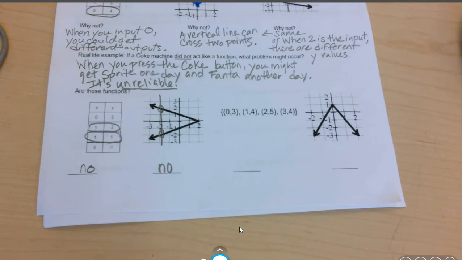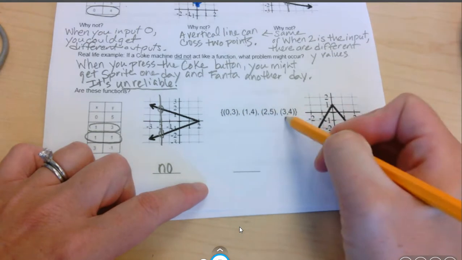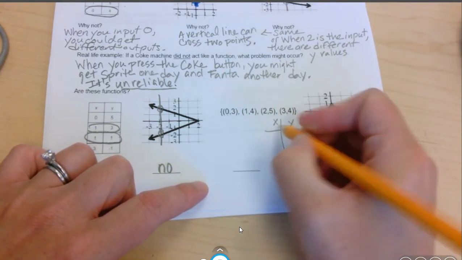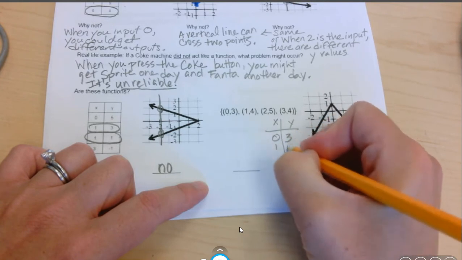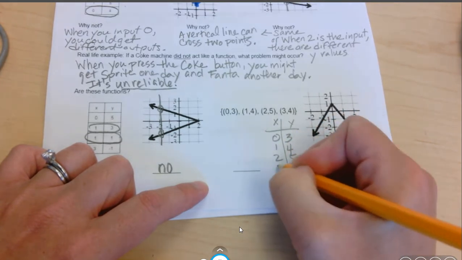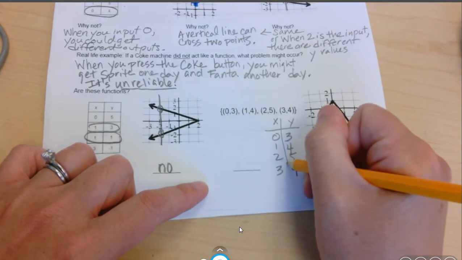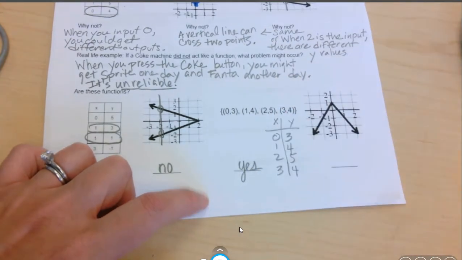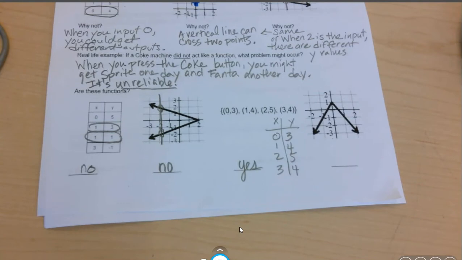All right, so Lonnie feels pretty sure about that, even though we didn't have any examples of this type. Does anybody else think it's yes? Kenny does? Okay, it is yes, because remember that you could always take these points and put them in a table. So you've got 0, 3, 1, 4, 2, 5, and 3, 4. And then it's kind of easy to see none of the X's are repeating. So every input has its own output. How about the last one? What did you guys say?